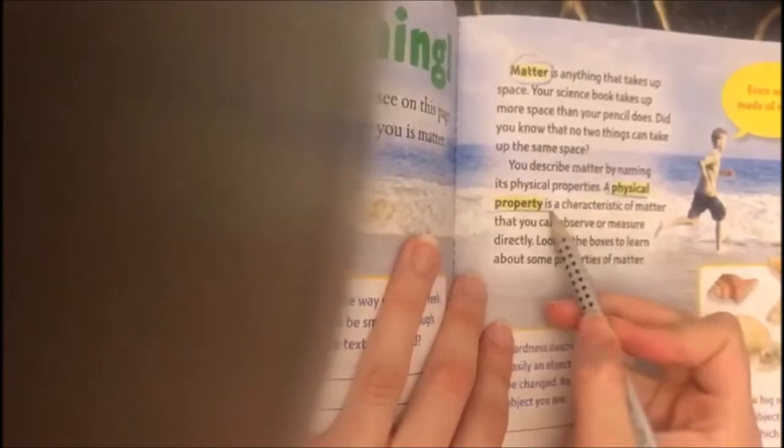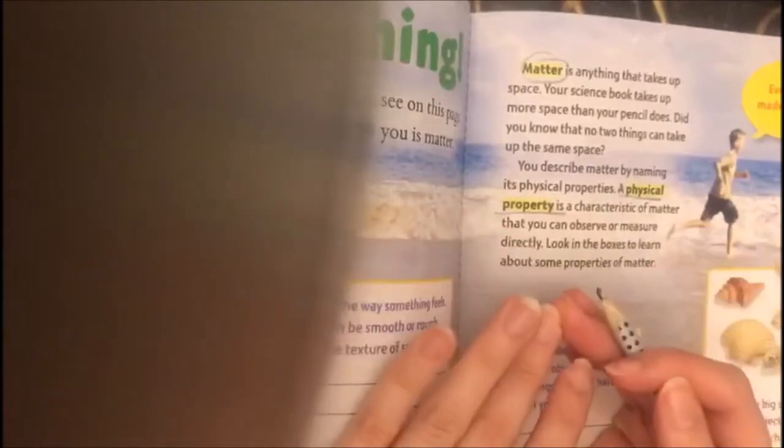Now, the physical properties, and you remember this from grade 1 and grade 2: a physical property is a characteristic of matter that you can observe or measure directly. For example, we have big and small. This is the size. Red, blue, any other color, which is the color. And the texture, soft or hard, etc.